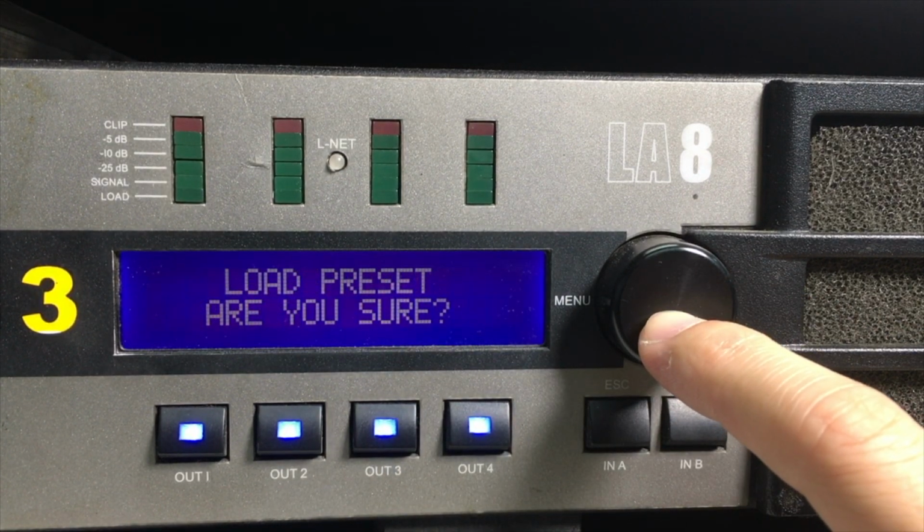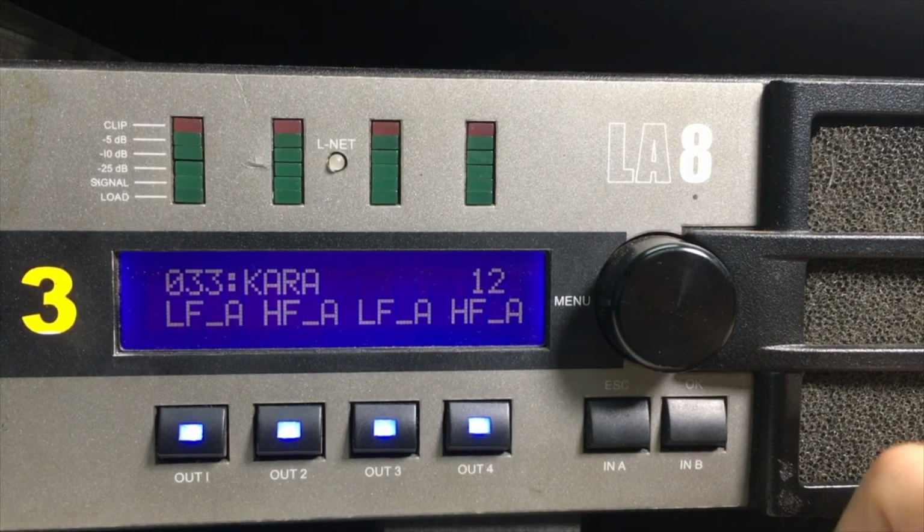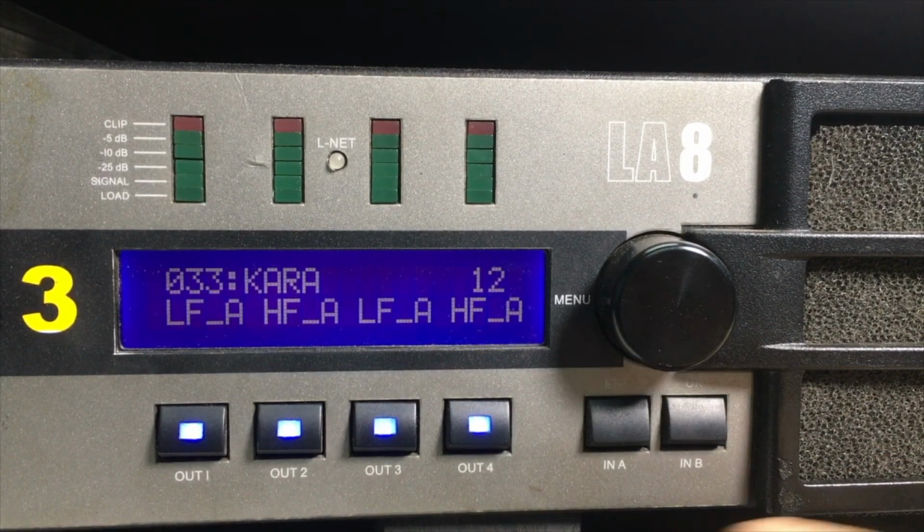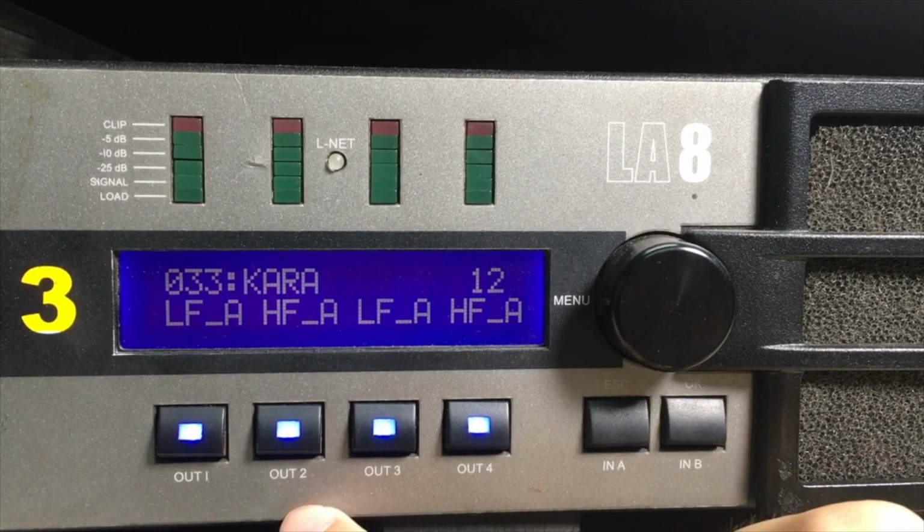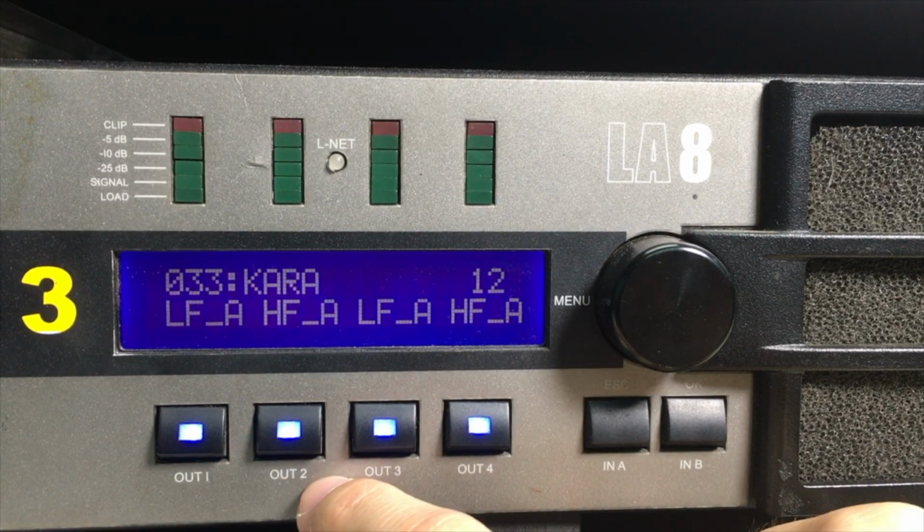It'll ask you if you're sure. Click it again. Now you'll notice that all the output channels have been muted for you.